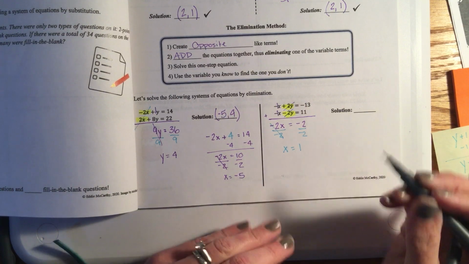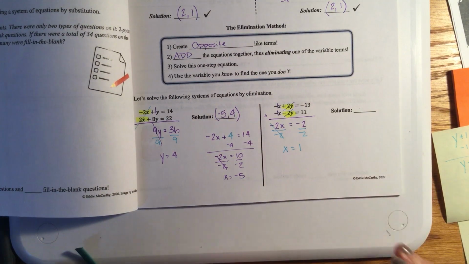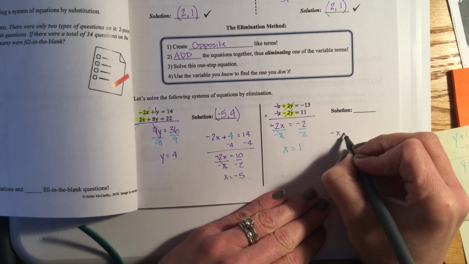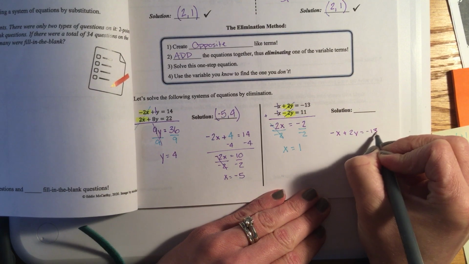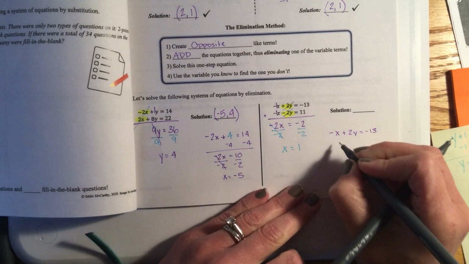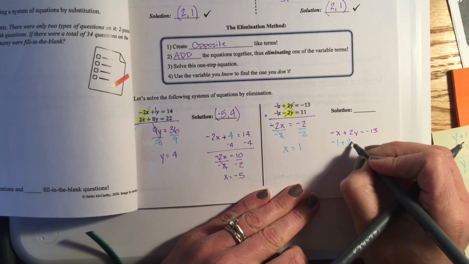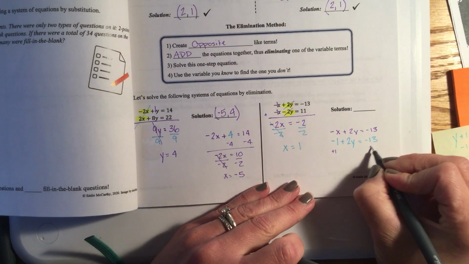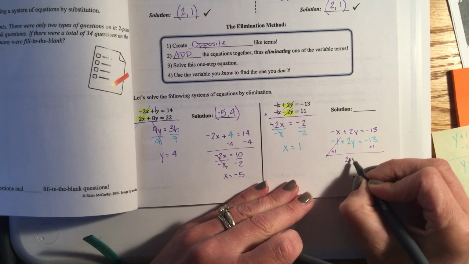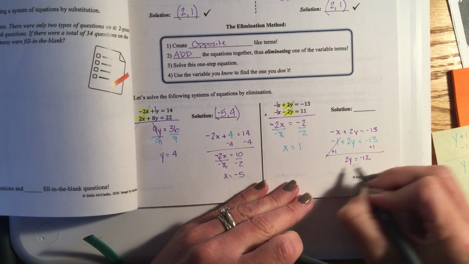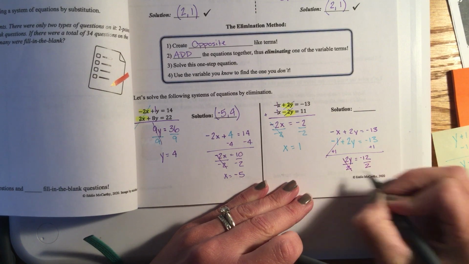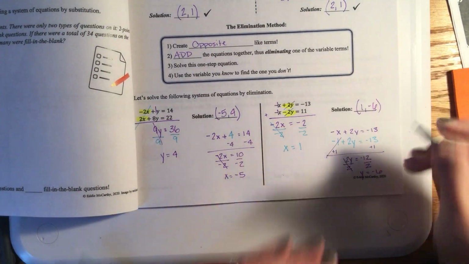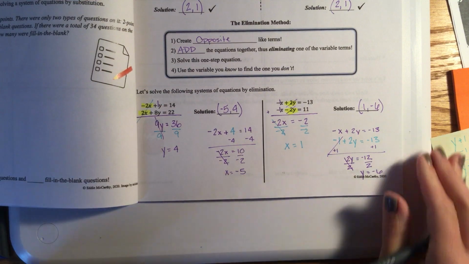X equals 1. Okay, now you get to go put this back into either equation. Doesn't matter which one. I'm just going to go with the top one. So -x plus 2y equals -13. So this is going to read -1 plus 2y equals -13. Solving it, add that 1 to both sides. 2y equals -12. Divide by 2, divide by 2. My y equals -6. So 1, -6 would be our solution.